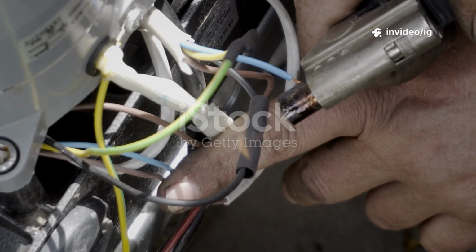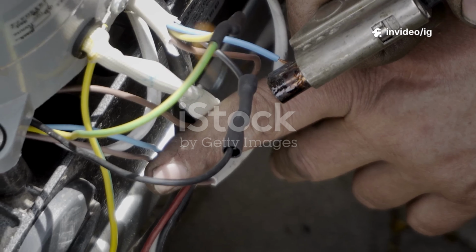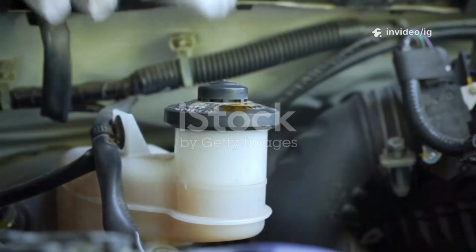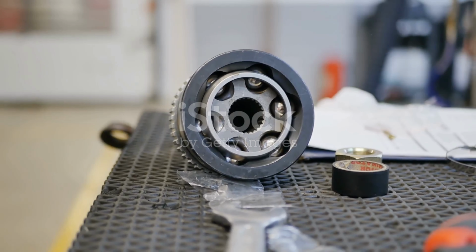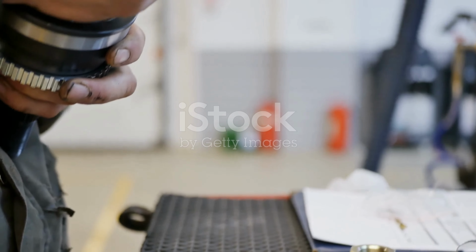Damaged wiring or corroded connectors. Broken wires can interrupt signals between the solenoid, TCM, and sensors. Clutch pedal position sensor failure. Low or contaminated transmission fluid. Dirty or insufficient fluid can cause shifting issues.